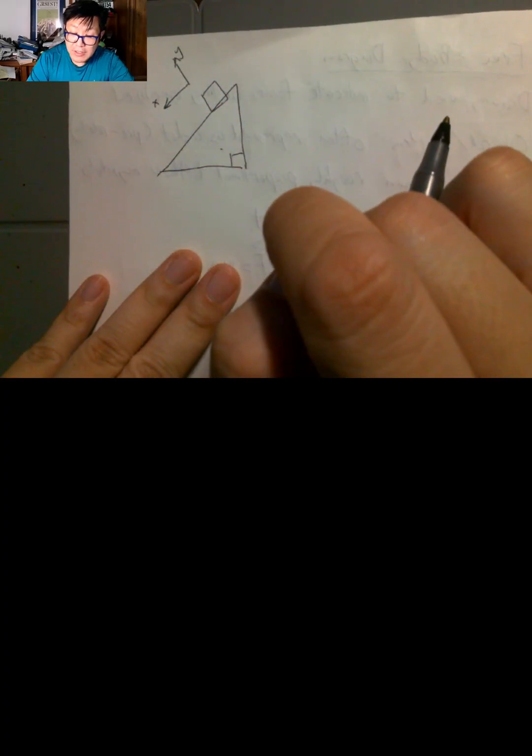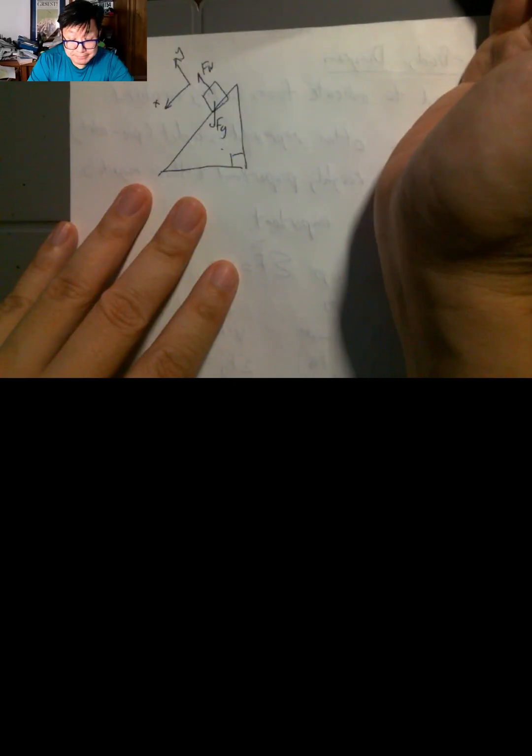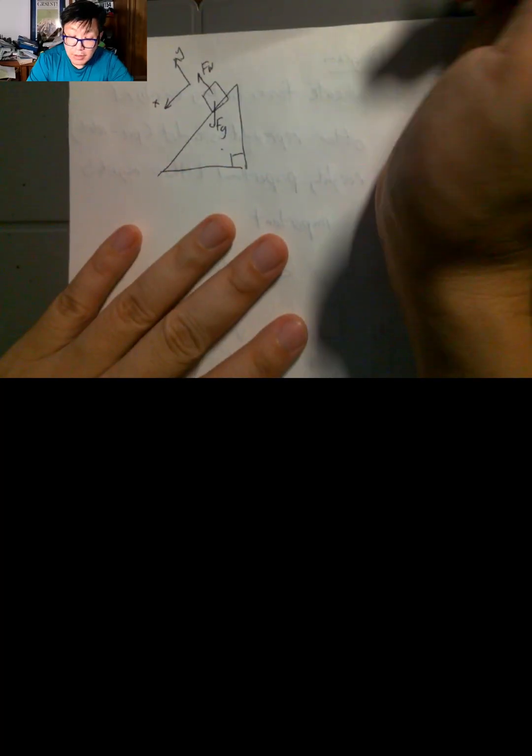So what are the forces acting on this? Assuming no friction, we have force of gravity, normal force, and that may be it. And so if I have something like this, how would I actually solve for, let's say, the acceleration down the ramp? Well, normal force is perpendicular to the direction of motion.